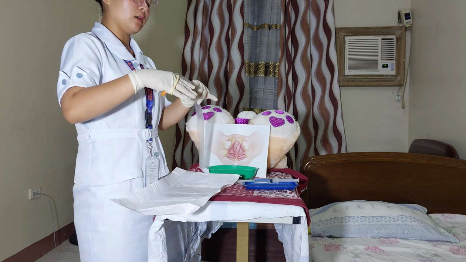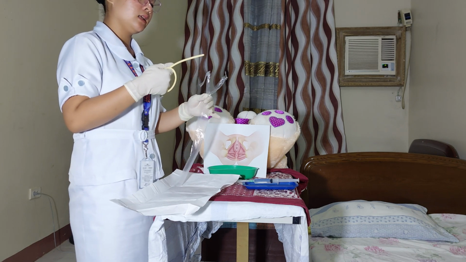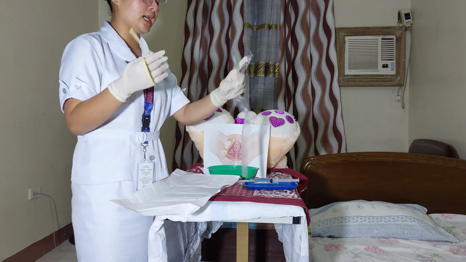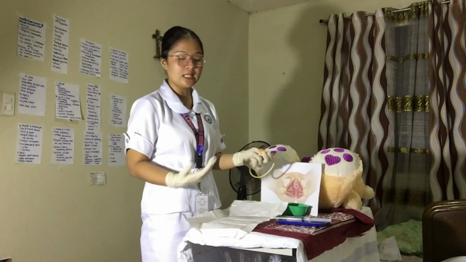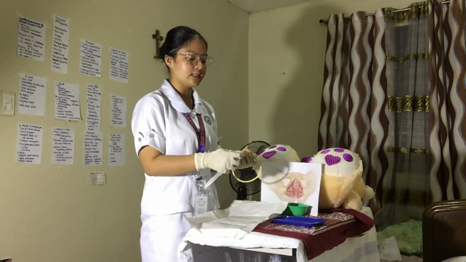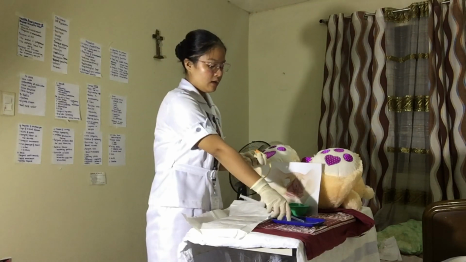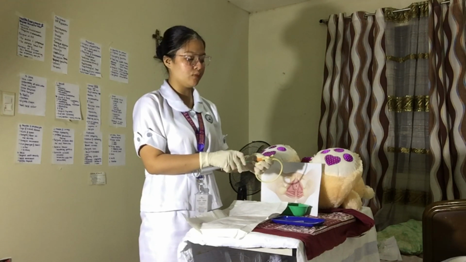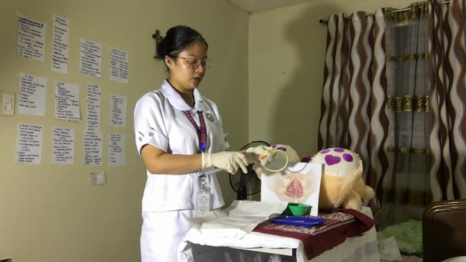So, para hindi siya kung punta-punta kung saan-saan, is I'm going to wrap it around my hands, tapos insert 8 ml na saline water solution or sterile water sa dito para ma-check if kung naggagana ba yung balloon ng aking Foley catheter.